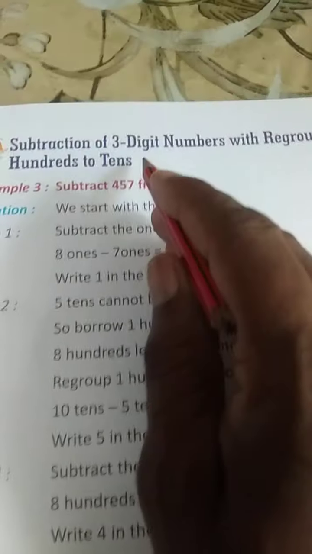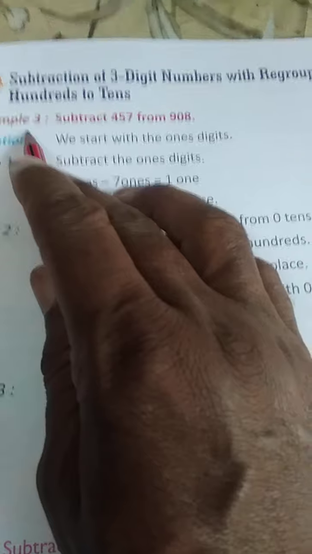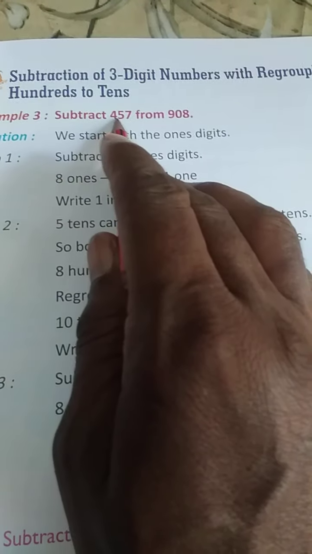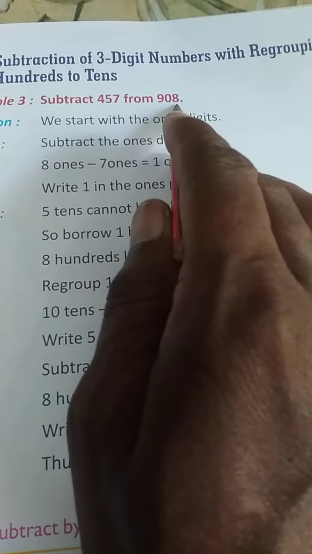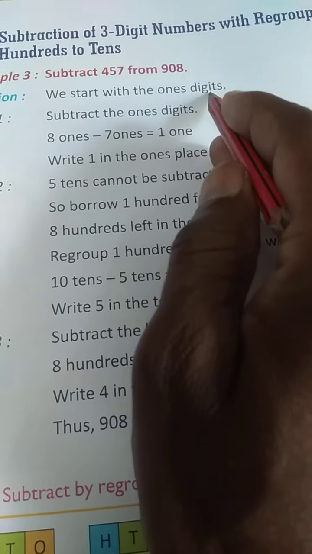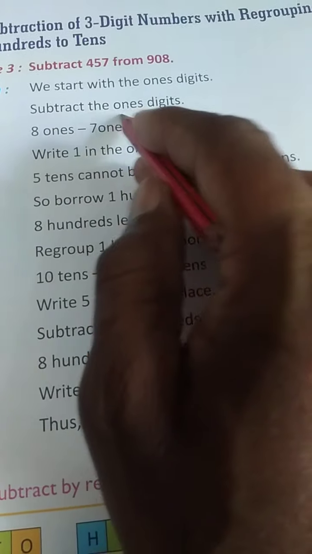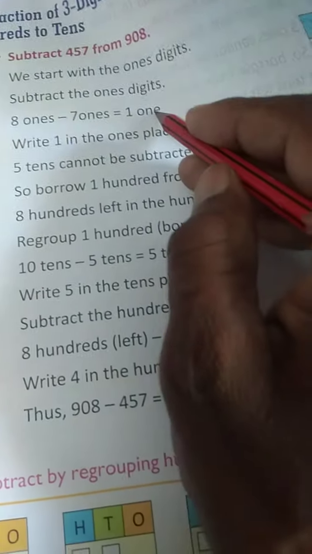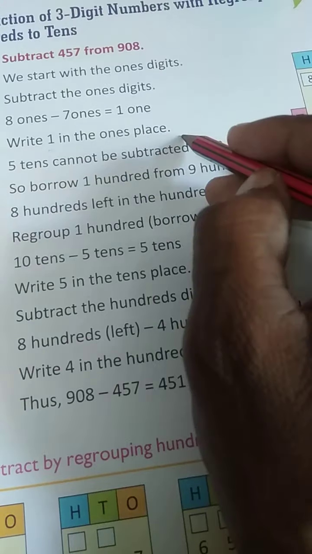Now subtract 3-digit numbers with regrouping hundreds to tens. Here an example is given. Subtract 457 from 908. Solution: we start with the ones digit. Step 1, subtract the ones digit. 8 ones minus 7 ones becomes 1. Write 1 in the ones place.